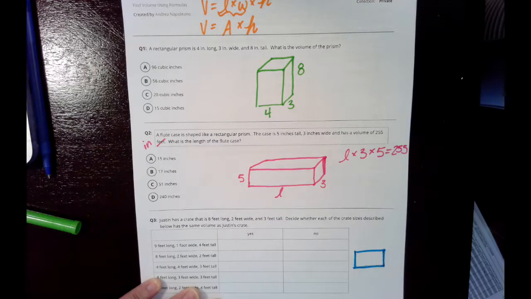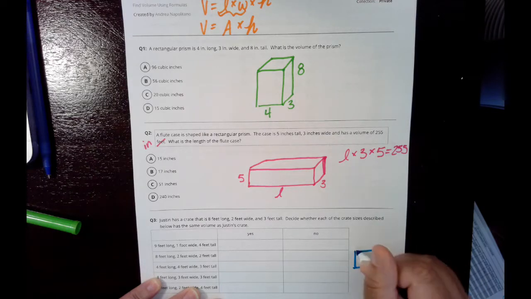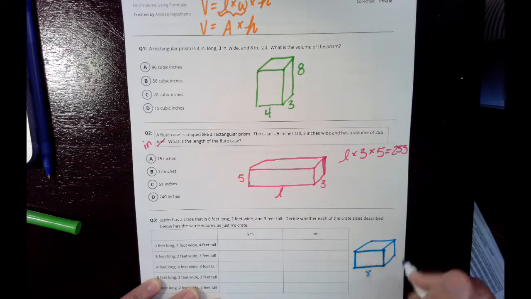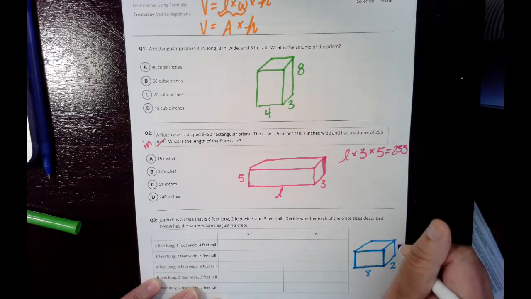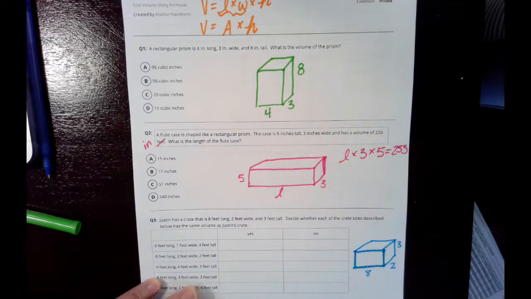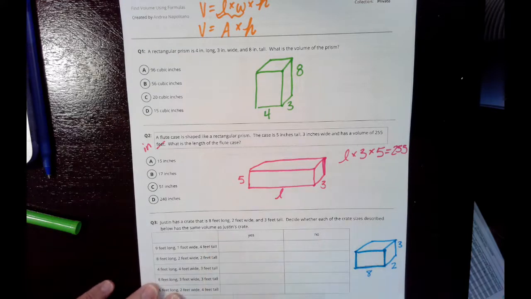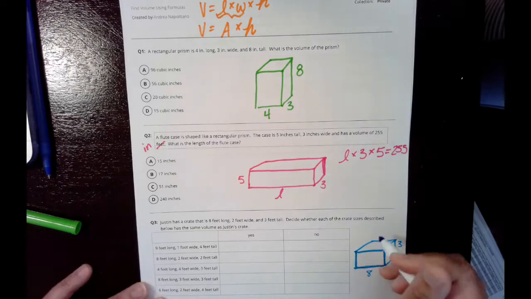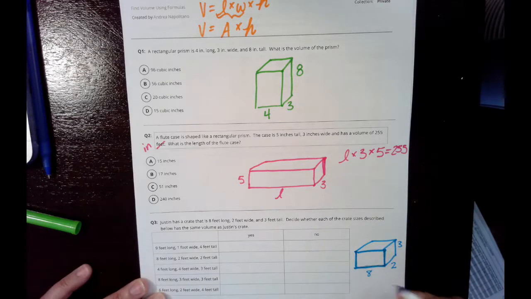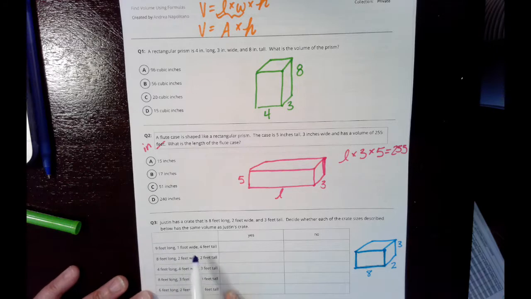8 feet long, 2 feet wide, and 3 feet tall. Decide whether each of the crate sizes below has the same volume as Justin's crate. So first you have to figure out what the volume of this crate is. So you're going to multiply the length times the width times the height, and you're going to get a volume. Now you have to go to all these crates and figure out the volume of these crates and say, does it equal this volume?